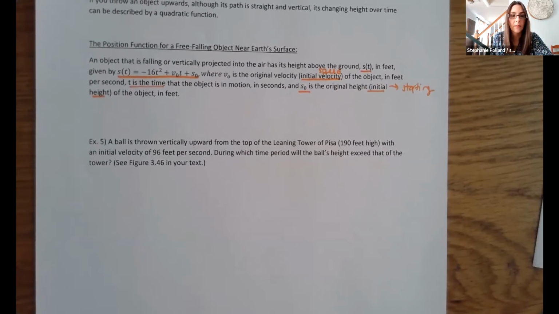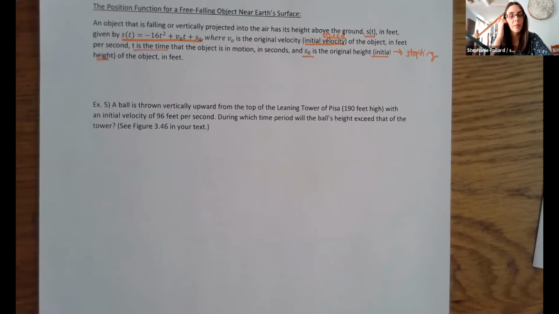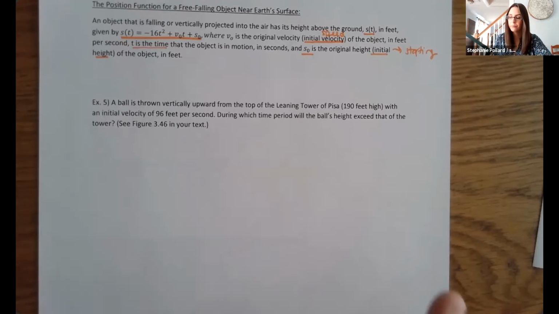And let's do an example. So let's say a ball is thrown vertically upward from the top of the Leaning Tower of Pisa, which is 190 feet high. It has an initial velocity of 96 feet per second. And we want to know during which time period will the ball's height exceed that of the tower. So meaning be higher than the tower.